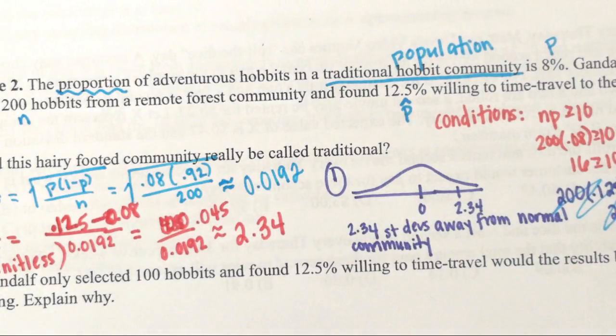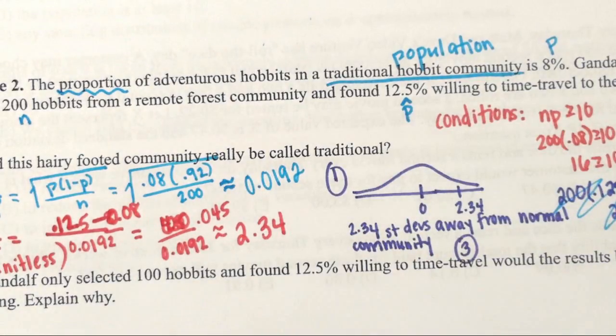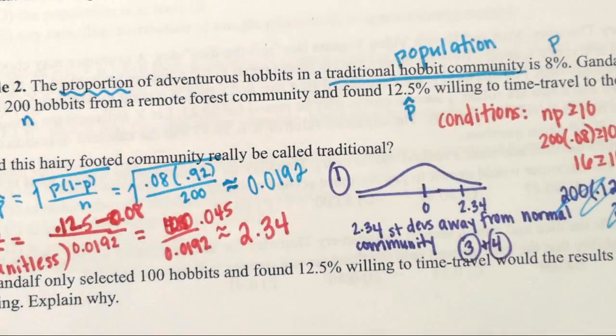And then, I've already made my probability statement in my mind because I've tried to figure this out. So, were we actually a hairy-footed community? So 3 and 4 are going to be done at the same step. Would we be surprised? Could this hairy-footed community really be called traditional?